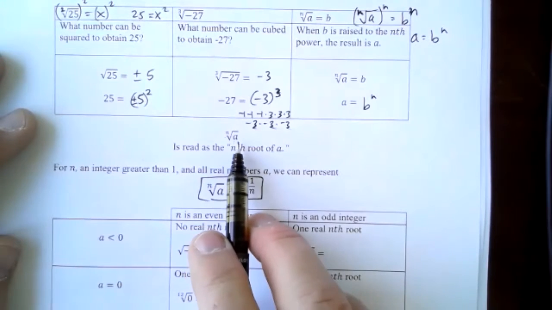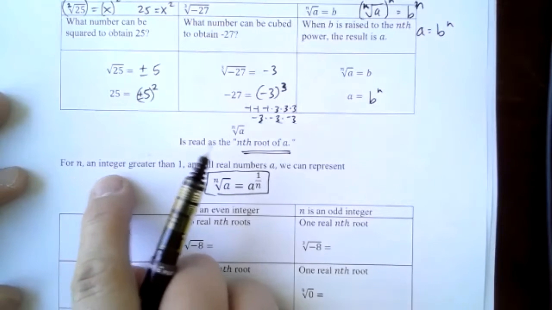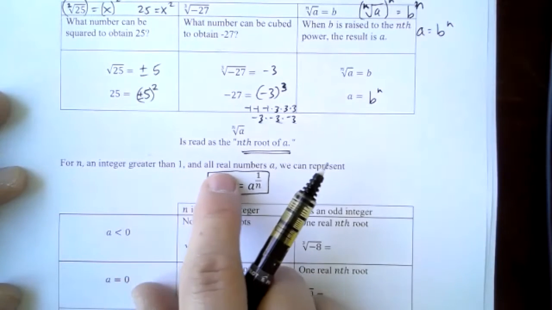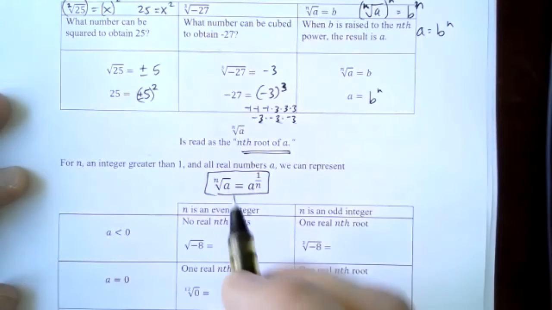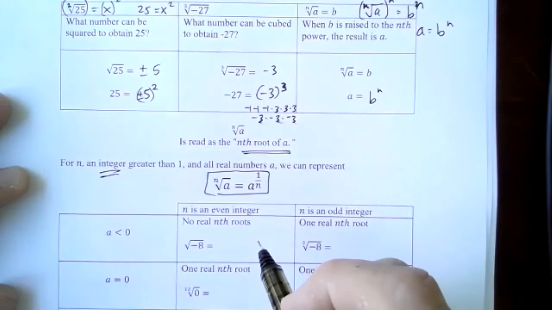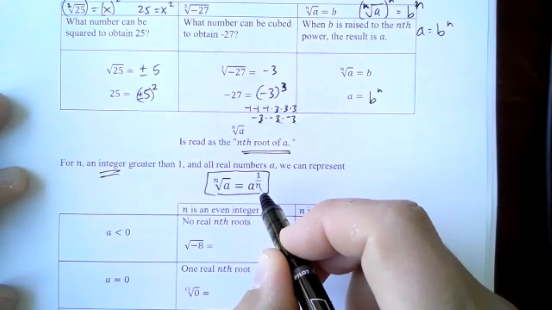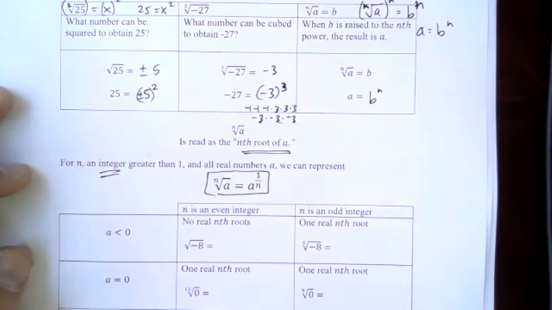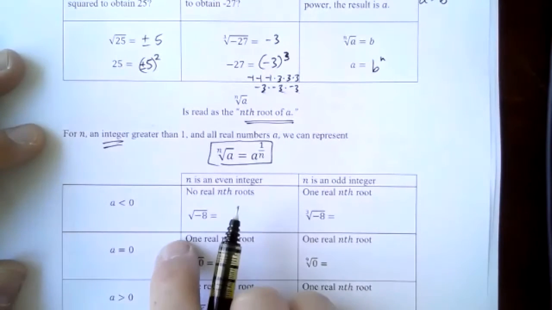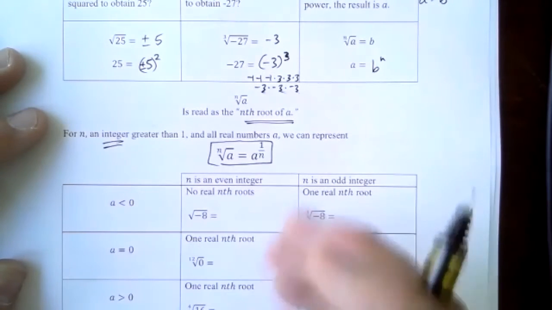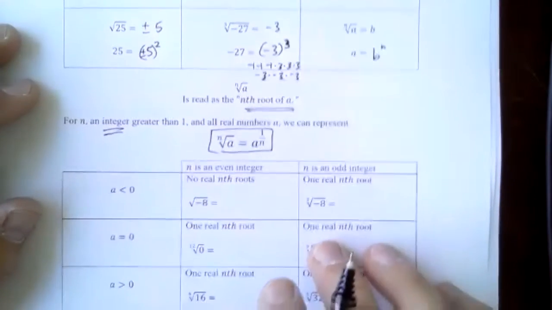So here's the nth root of a. That's the way I'm going to say that, the nth root of a. For n an integer greater than 1, and all real numbers a, we can represent in this format. In other words, n needs to be an integer, even though the exponent is going to be a fraction. That denominator is going to be a countable number, a negative or a positive number. And yes, you can have a negative exponent. Remember we talked about when you have a negative exponent, you basically flip the fraction upside down. You use the reciprocal. We'll get into more of that later.